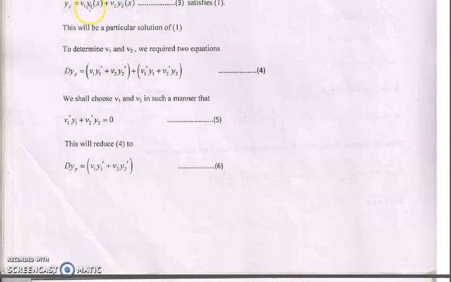v1 dash y1, together with the differentiation of v1 y1, and this together with v2 dash y2 dash, together is the differentiation of v2 y2. Why do we write in this particular manner? Because we consider this portion should be 0. That is a procedure of the method, we choose this portion to be 0. Here v1 dash y1 plus v2 dash y2 equals 0.